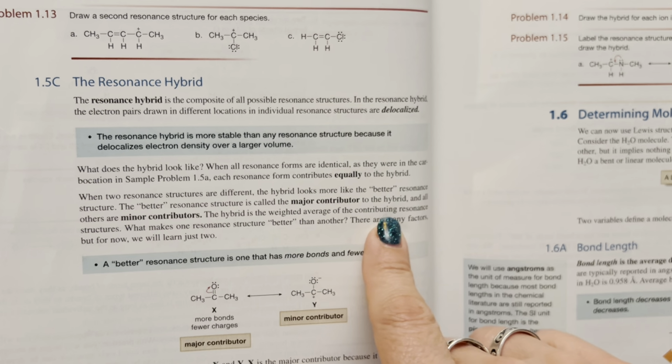All right, and then here's the key question. What makes one resonance structure better than another? Okay, let's look at this. There are many factors, but we're going to look at just the two major ones. A better resonance structure is one that has more bonds and fewer charges. So let's look at this one here, where we have this ketone. It's actually acetone here.